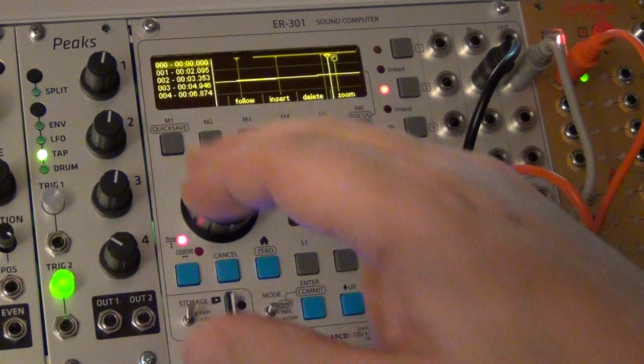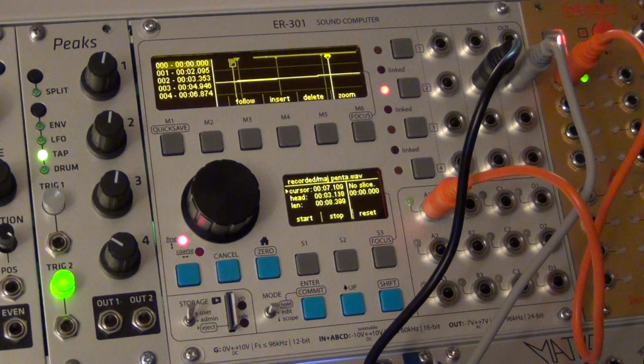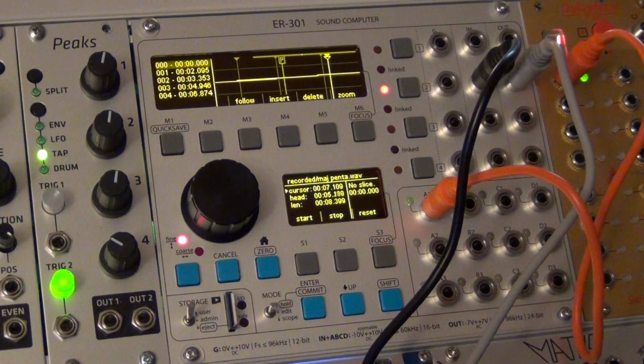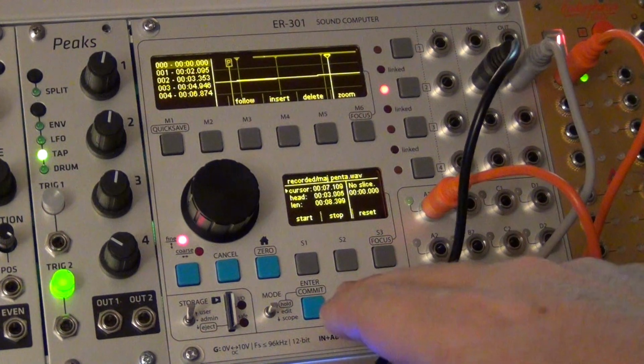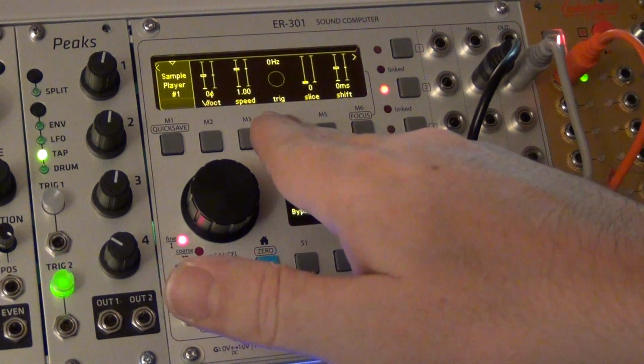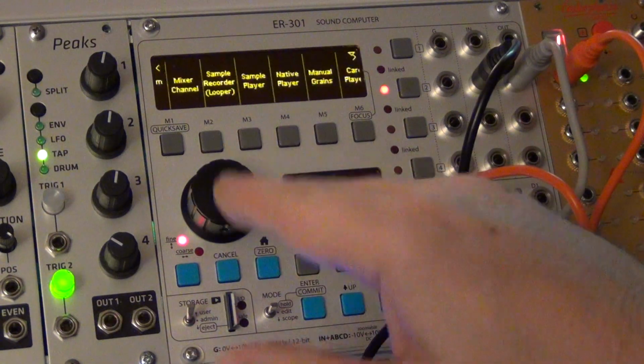Okay, I think that's good. So I've got 5 slices in here now. The next thing I want to do, I don't really want these just playing back in exactly the recorded sequence. So I want to come in here and set up a trigger for this, and I'll just use a sine wave to trigger it.